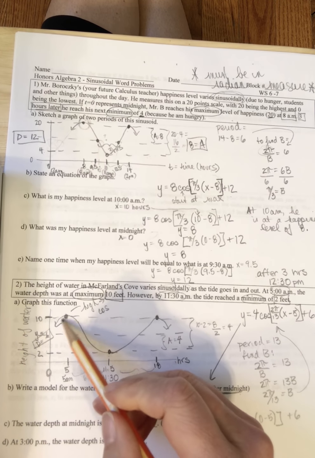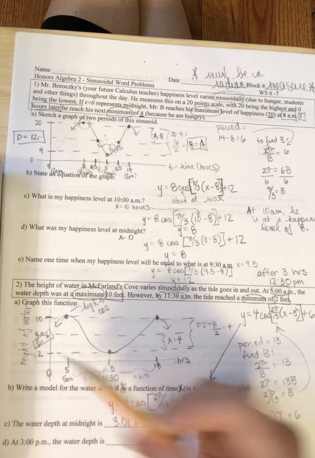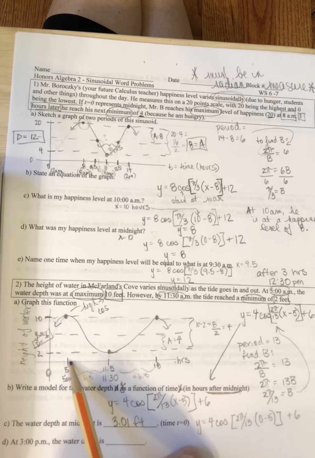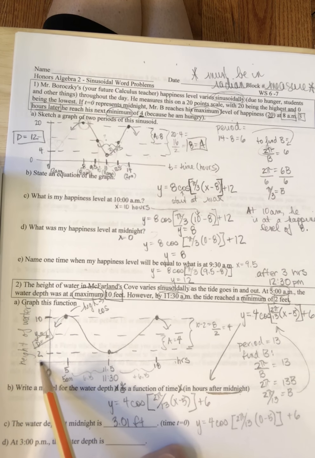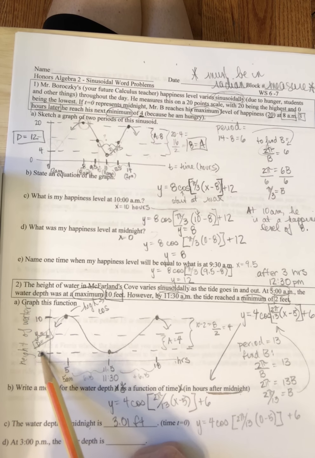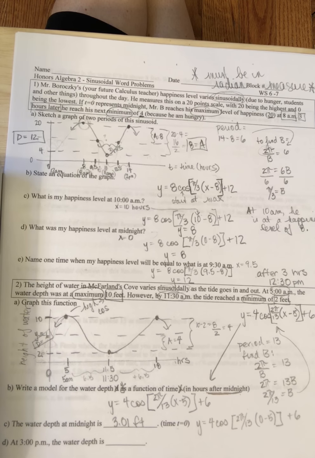Now, if I continue this curve, would that kind of make sense? Yeah, it should be probably somewhere around there, okay? Because this will reach a minimum again at 6.5, won't it? So a little bit past 0, right? But we're not really going to graph negatives, but it would come down and hit a minimum about there. So that makes sense, okay? It should make sense with your graph, okay?